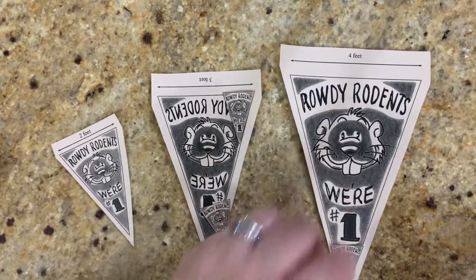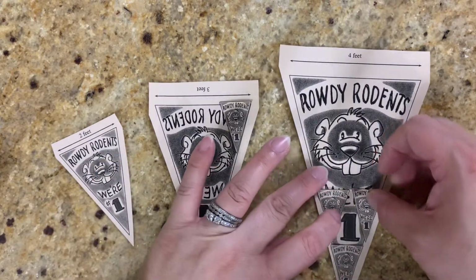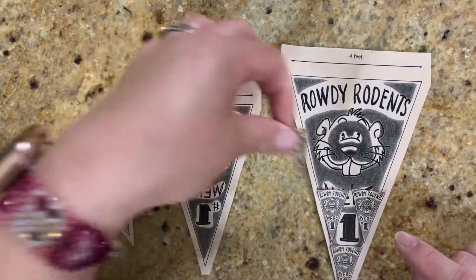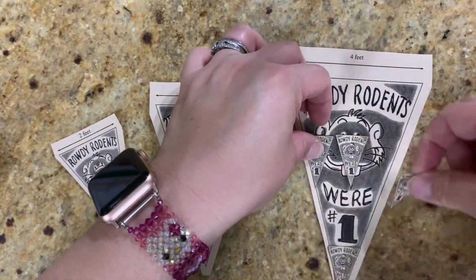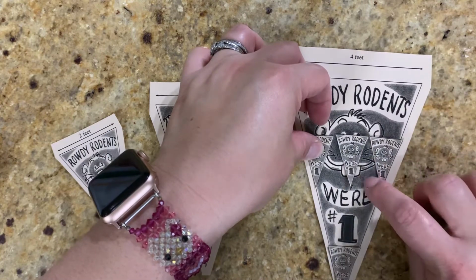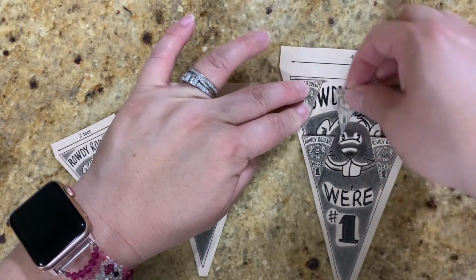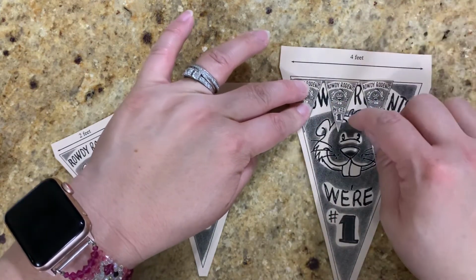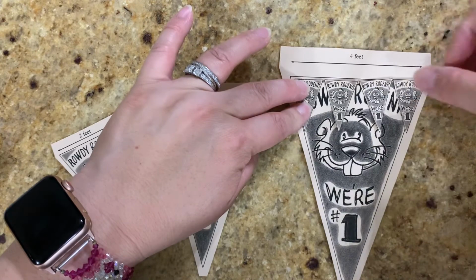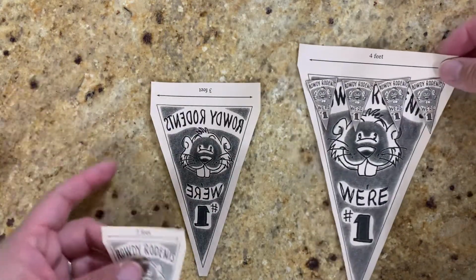So let's see, 1, 2, 3, 4, right? Let's put this 5, 6, 7, 8, 9, 10, 11, 12, 13, 14, 15, and 16, right? So then it takes 16 for the 4 times bigger. It took 9 for the 3 times bigger.